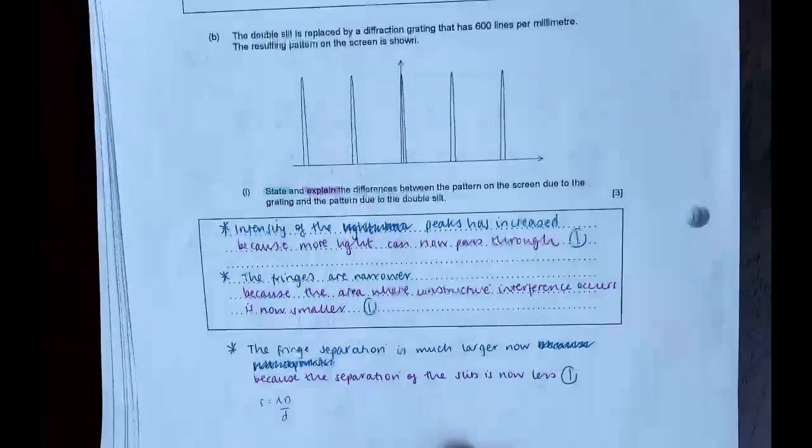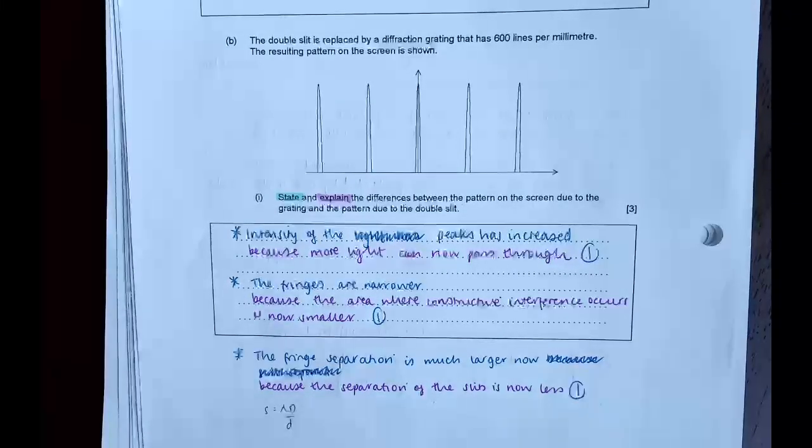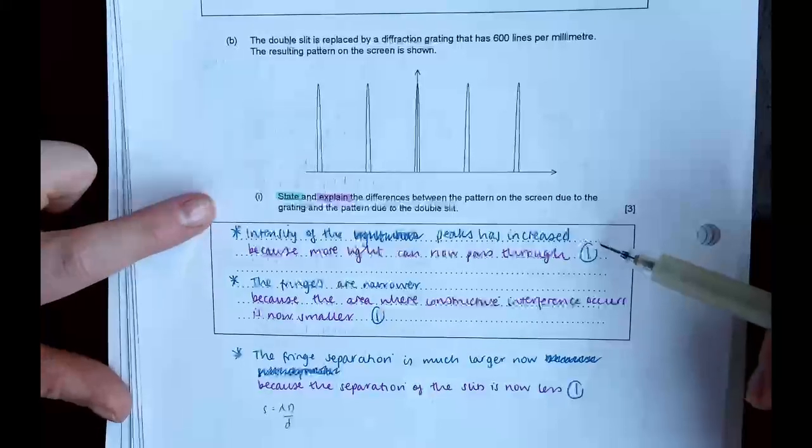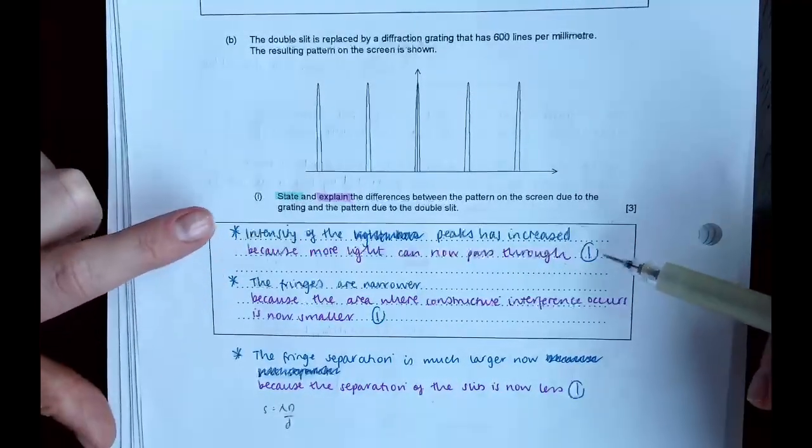Last question on the paper. So the double slit is replaced by a diffraction grating that has 600 lines per millimeter. State and explain the differences between the pattern on the screen due to the grating and the pattern due to the double slit. All you've done is you've introduced more slits, essentially. So 1 mark for each of these points. Blue is the state, purple is the explain. You need both bits to get 1 mark.